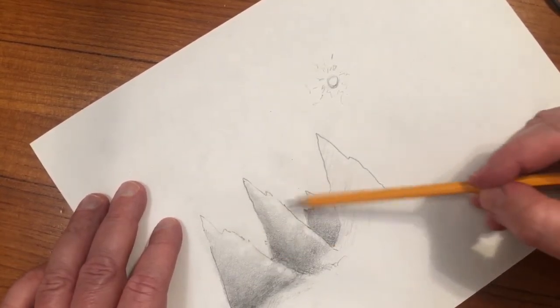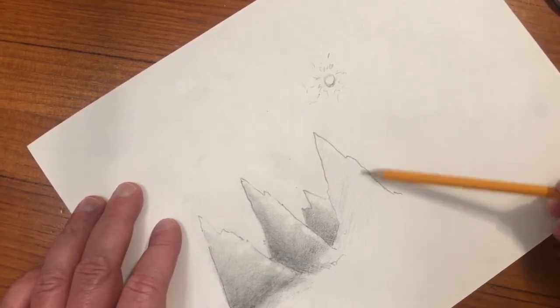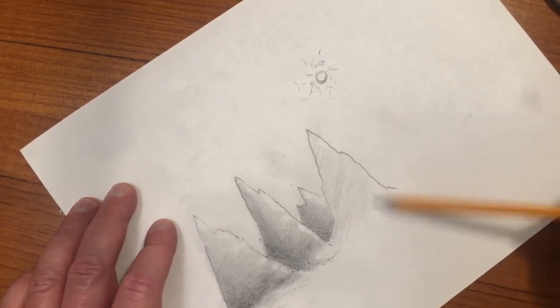I'll show you how to add highlights here in a minute, but I'm still going all the way up to the edge, even though there's going to be some highlights in there, but we have a different kind of strategy we're going to use to produce those, okay?